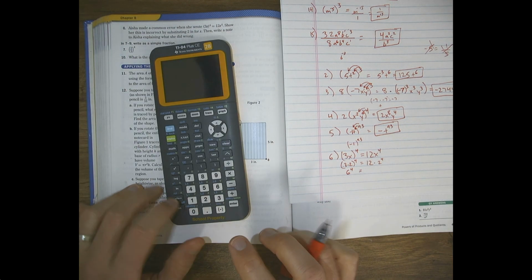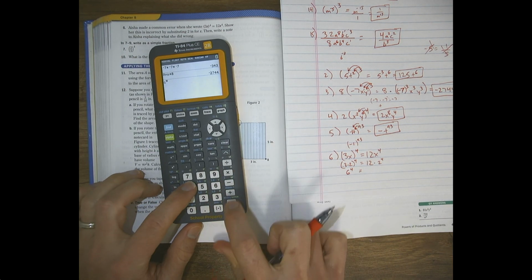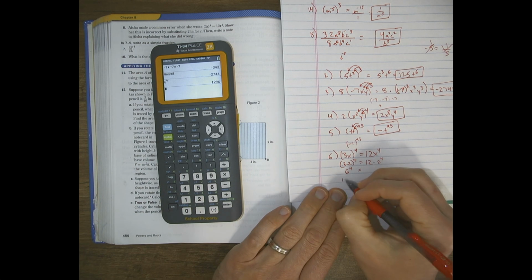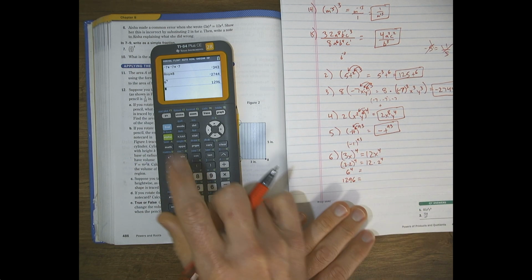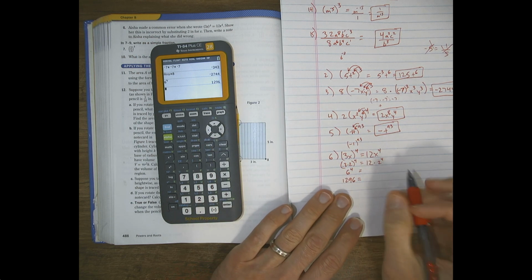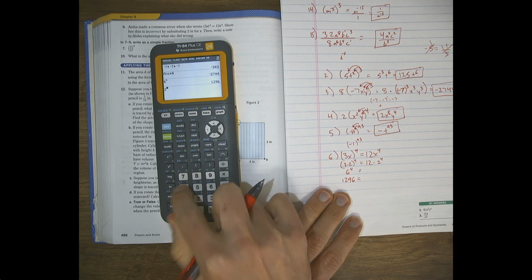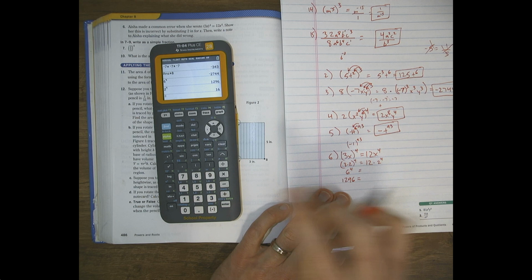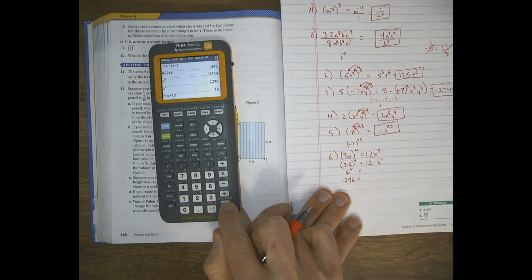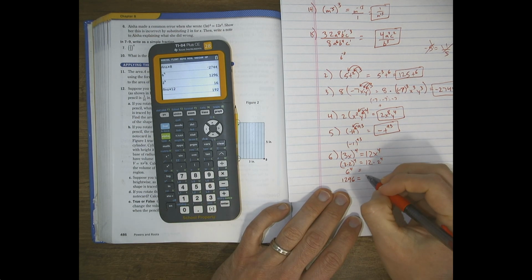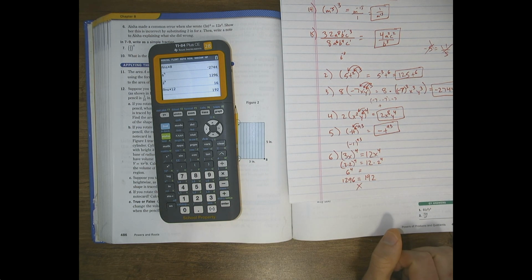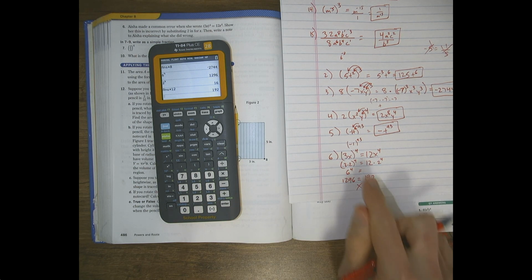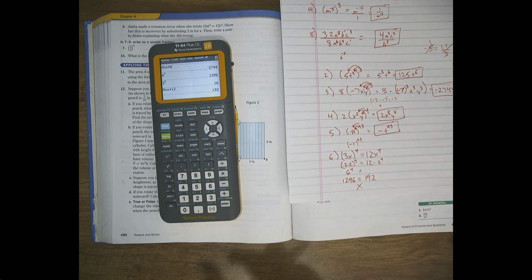So I'm going to go ahead and do 6 raised to the 4th. Remember, if you don't have a scientific calculator, you can just do 6 times 6 times 6 times 6, 4 times. Over here, 2 raised to the 4th, 16 times 12 is 192. Okay, so these are not equal to each other. So clearly, she did not simplify this correctly.